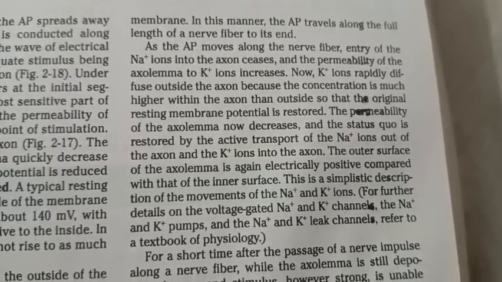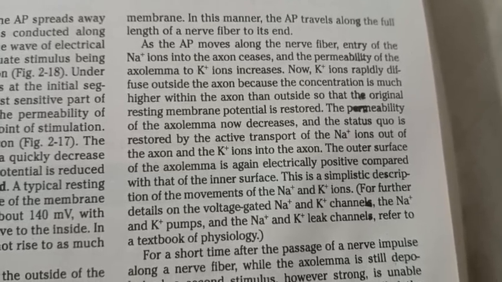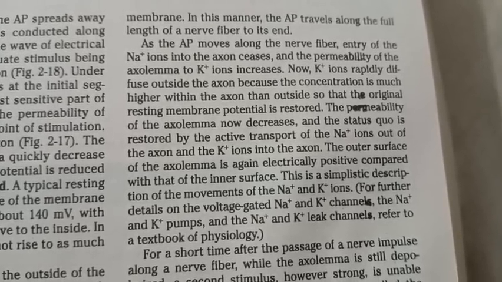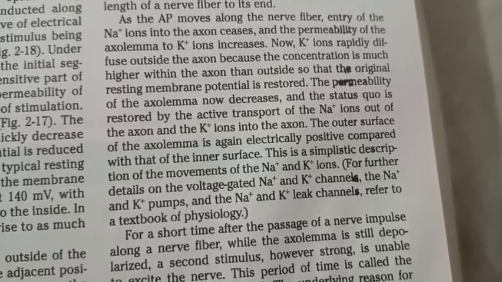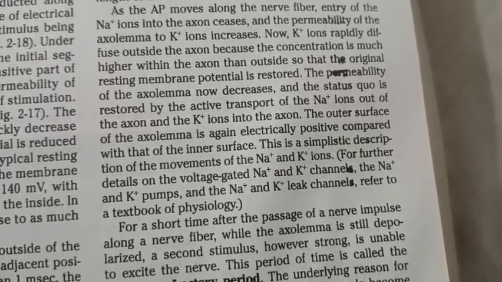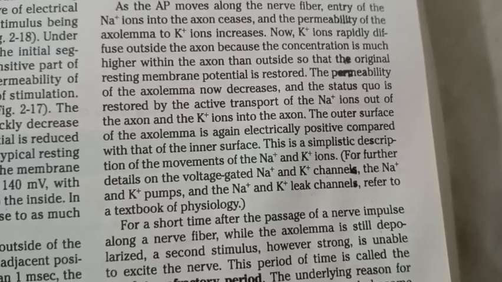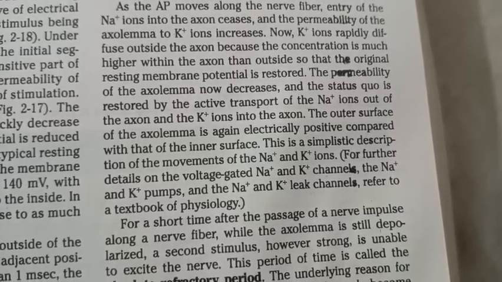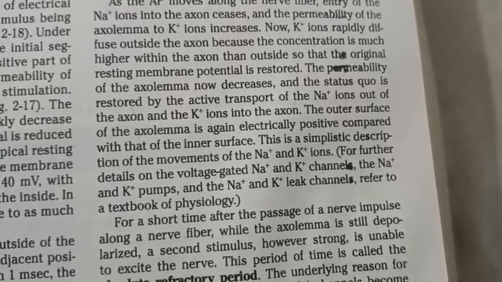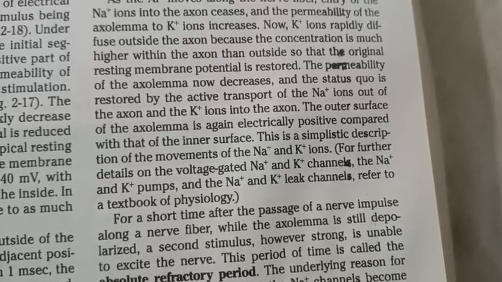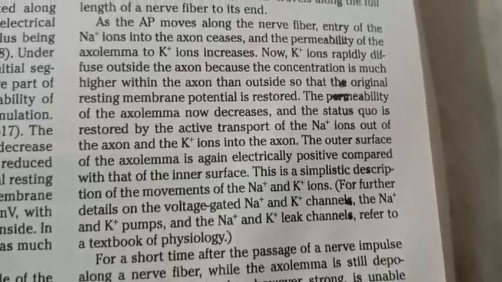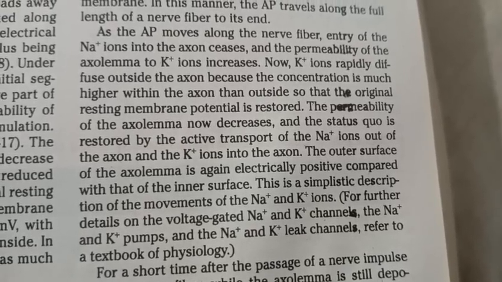As the AP moves along the nerve fiber, the entry of Na ions into the axon ceases and the permeability of the axolemma to K+ ions increases. Now K+ ions rapidly diffuse outside the axon because the concentration is much higher within the axon. Then the original resting potential is restored.